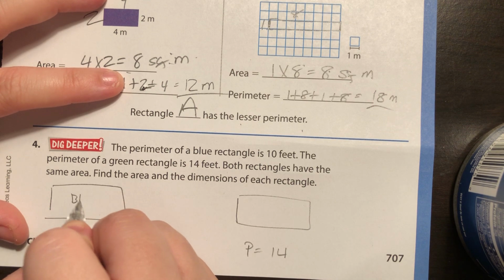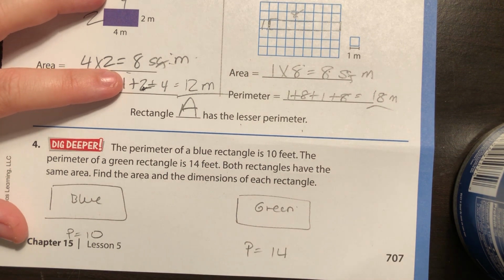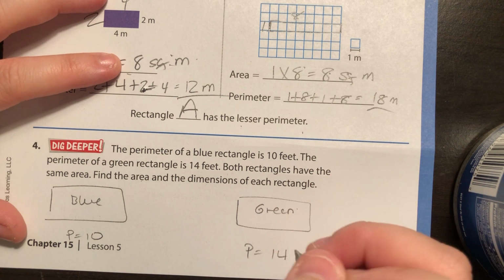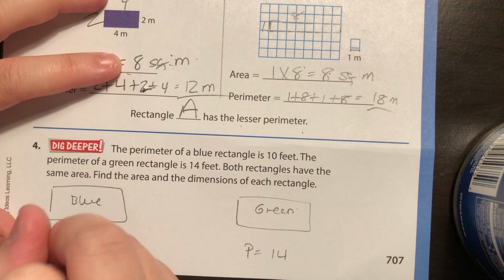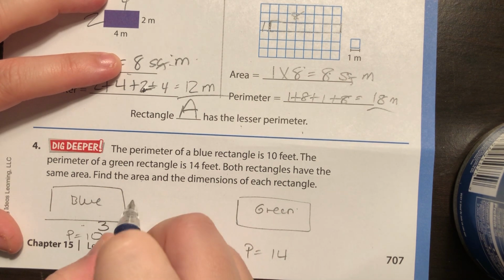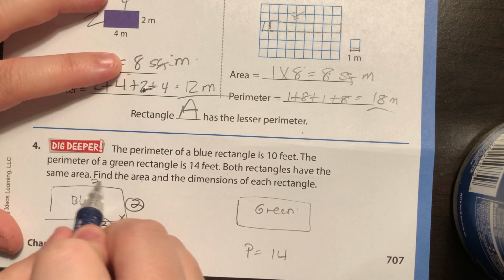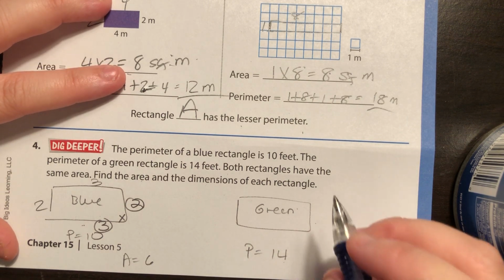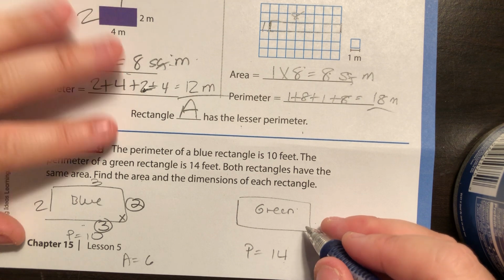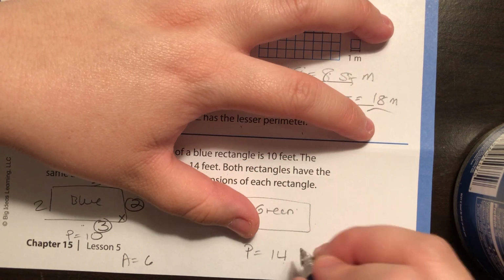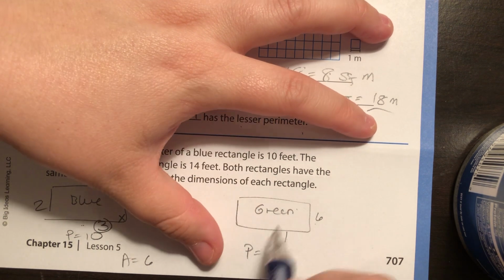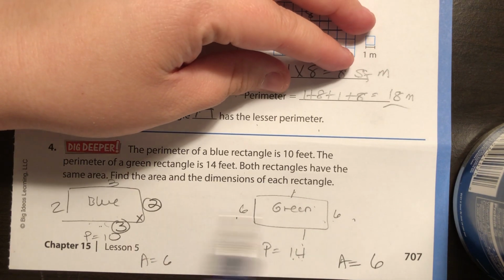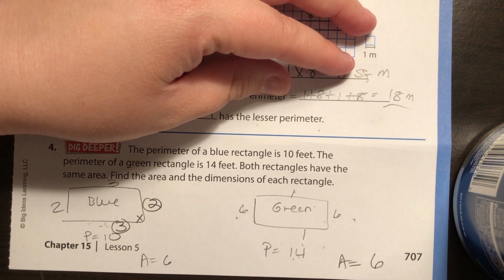So I'm going to call this blue, call that green. Both of them have the same area, okay? So that means that the blue one has to be 3 times 2, because that would equal 10. 3 times 2, so that's an area of 6. And for this one to have an area of 6, it has to be, when multiplied together, 1 and 6. Because now, 1 plus 6 plus 1 plus 6 is 14, but the area is still 6. So same areas, different perimeters because of the dimensions.